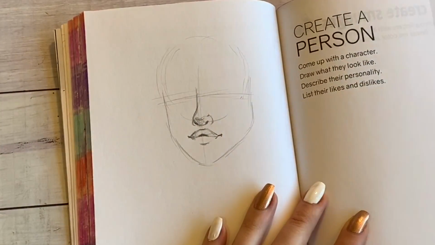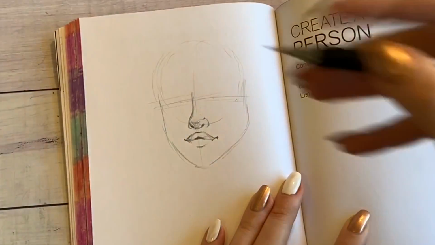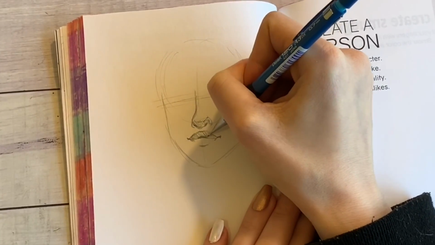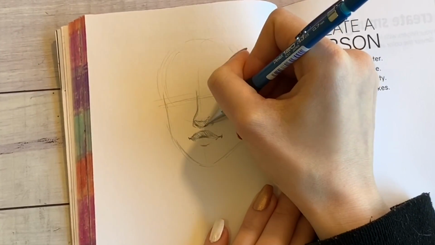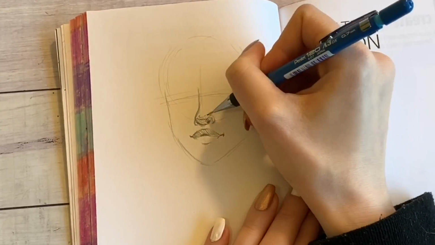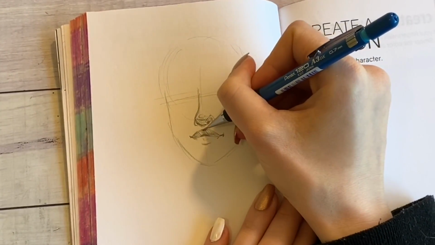I still do struggle a little bit with proportions when the face isn't looking straight on or on a 3/4 view. So that's something that I want to work on in the future. I swear I have so many saved inspiration photos on Pinterest and Instagram that I'm going to be using to help me with this later.